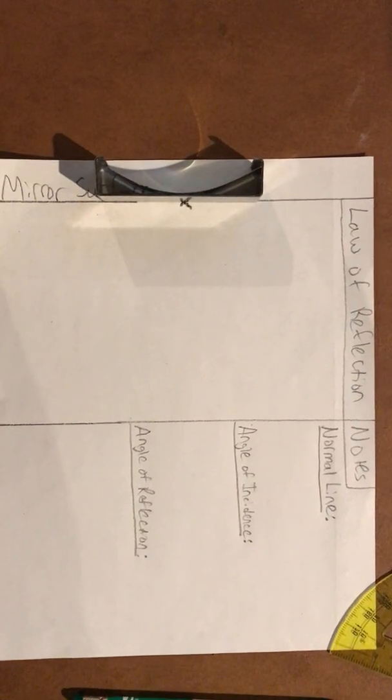All right, now that you've come back, we can start the video, okay? This is called the law of reflection notes, all right? We're going to learn a mathematical rule for how light reflects off of mirrors, okay? So we have to start on the right side. I wrote down the three definitions that we're going to fill in the blank for here.